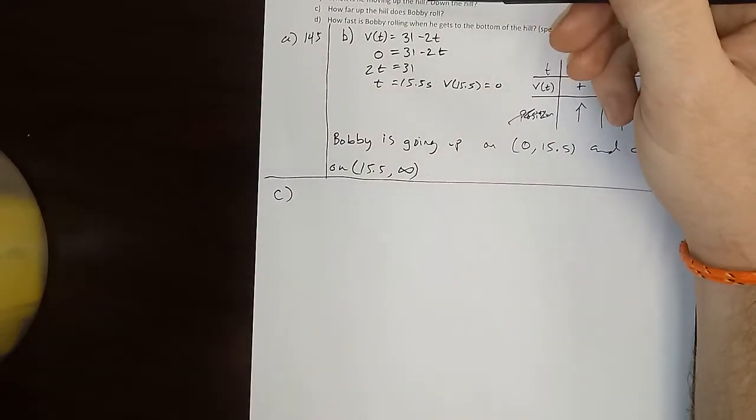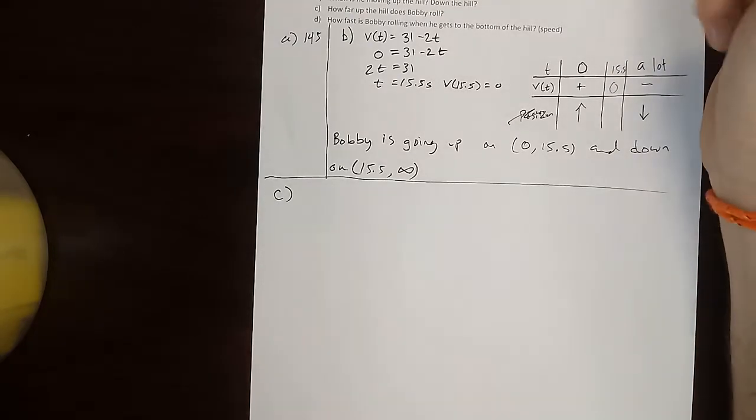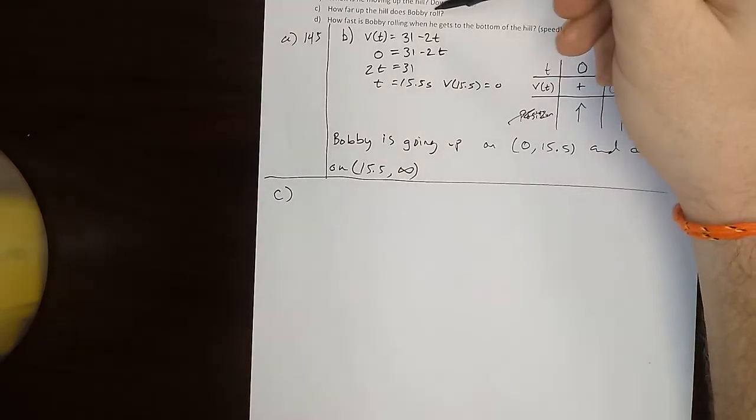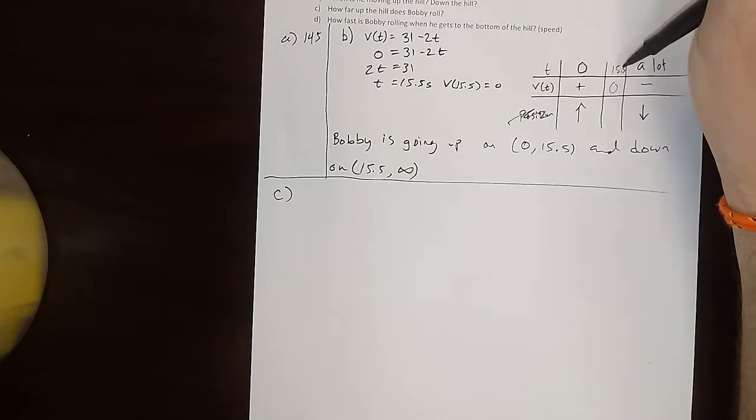So how far up the hill does Bobby go? Let's see. We need to figure out how high he rolls up before he stops. Oh, we know he stops at 15.5.